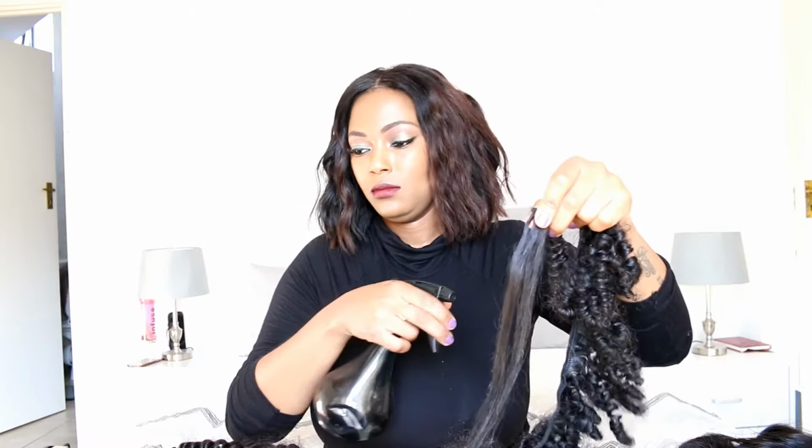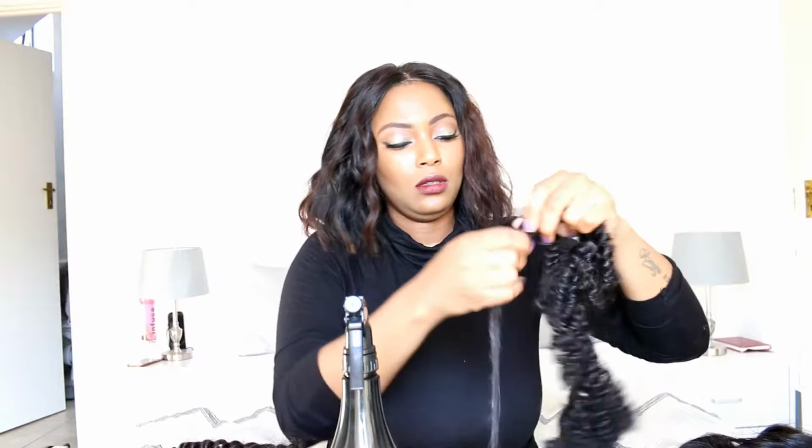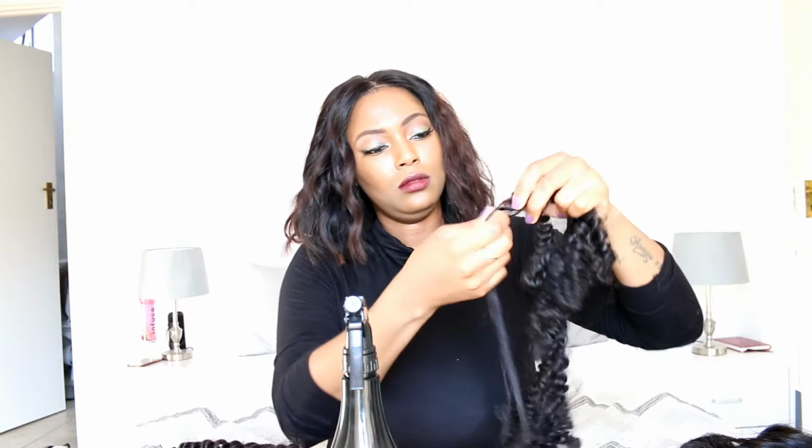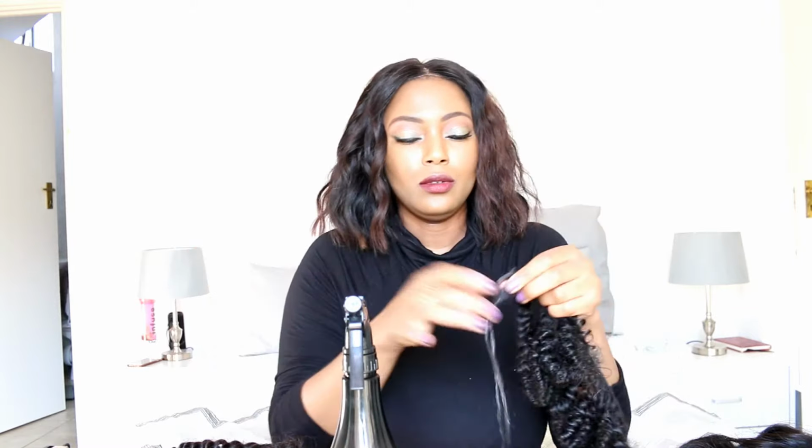Okay, so if I take this and I wet it like so, and I put a bit of conditioner, notice that it doesn't curl back because you've now messed up with the curl pattern of the hair and it goes straight. Okay, what this means is that you cannot take, for example, kinky curly hair and start straightening it.